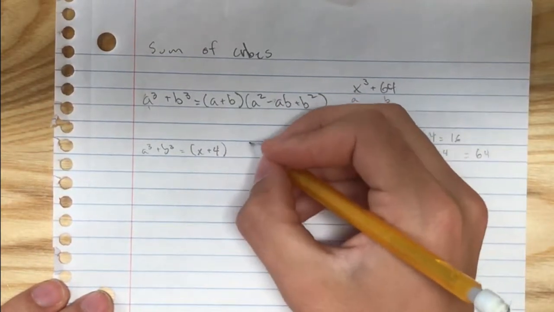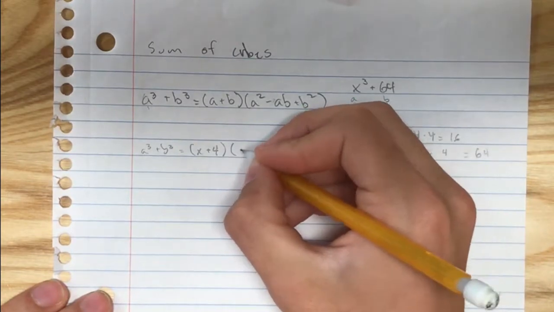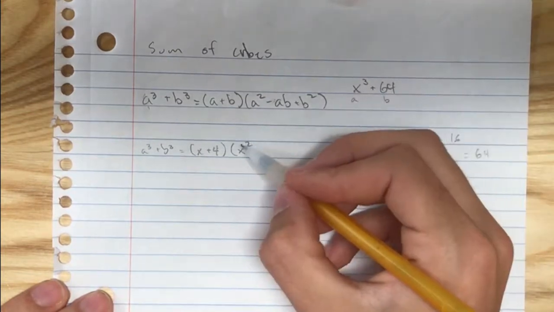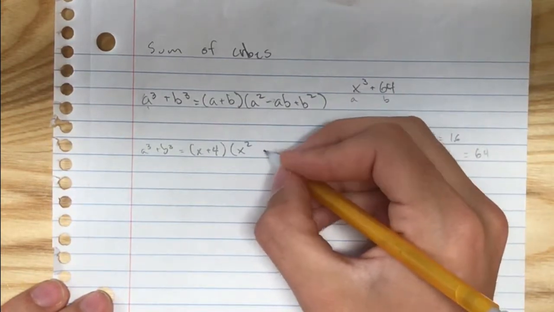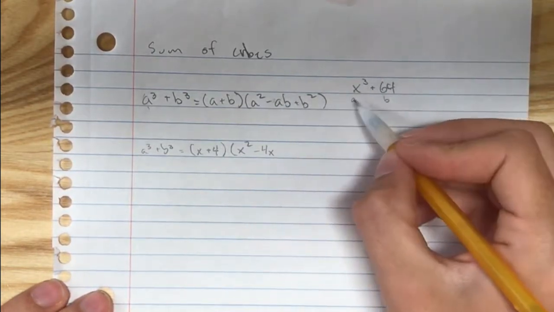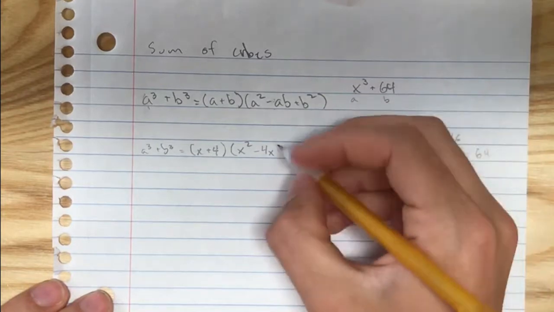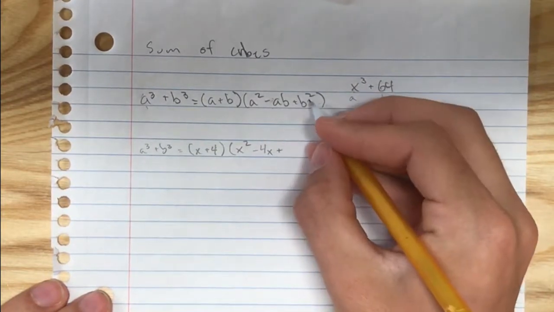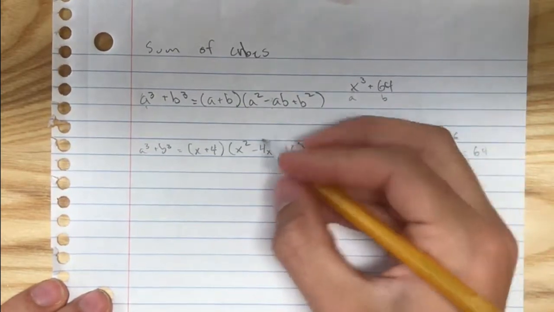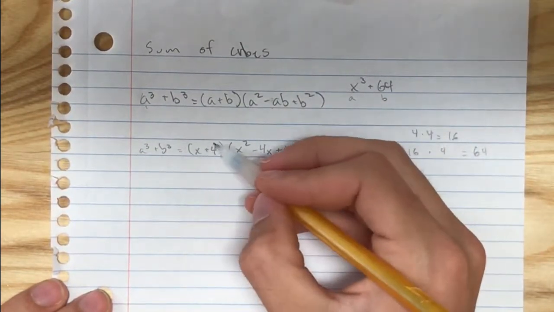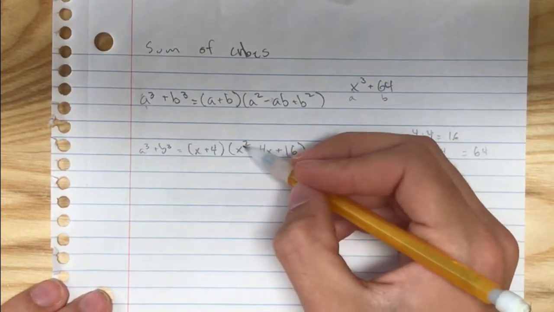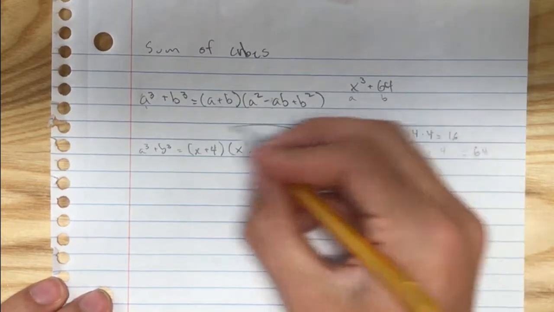So x plus 4, then you draw another parentheses, and you're going to see x squared, because x squared is, again, that a value. So x times x is x squared, minus 4x, so a minus b, minus ab, x times 4 is 4x, plus b squared. Now b squared, again, is 4, so 4 squared is 16. And from that, you're able to get this final answer. Parentheses x plus 4, close parentheses, times, and times is here represented by the two parentheses, x squared minus 4x plus 16. So that's your answer.